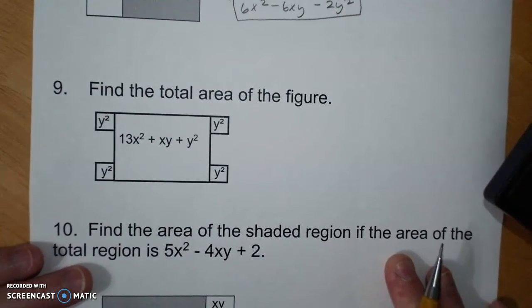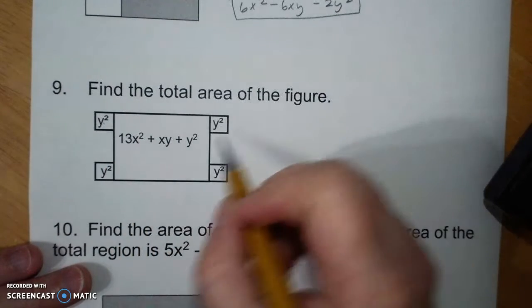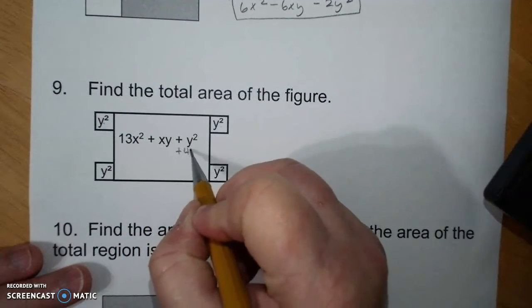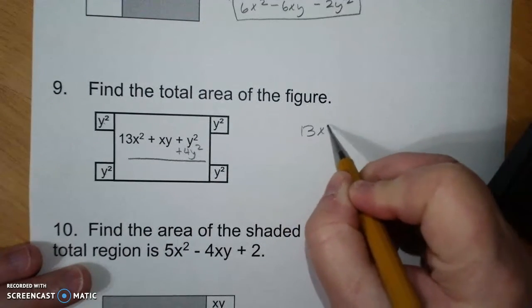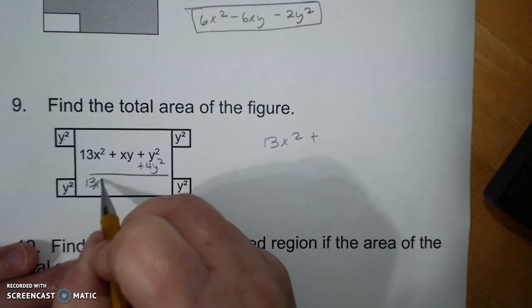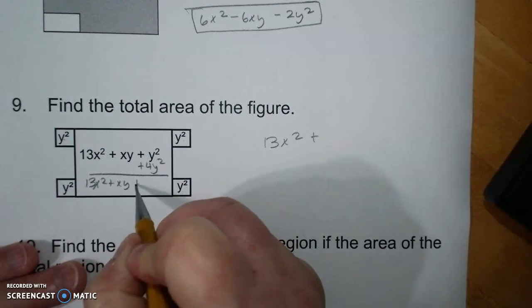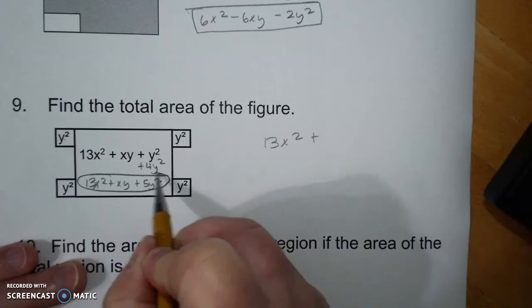Find the total area of the figure. I have 1y squared, 2y squared, 3, 4y squared. I'm going to put it right there. Total, so it's 13x squared plus xy plus 5y squared, and that's my total answer.